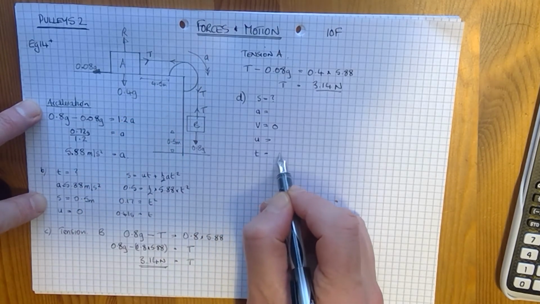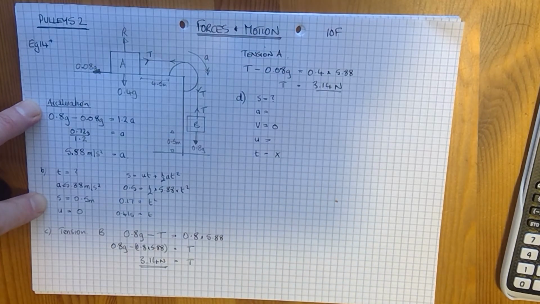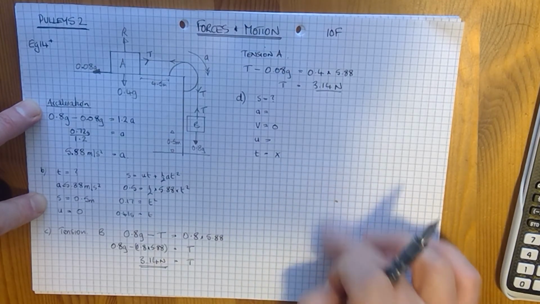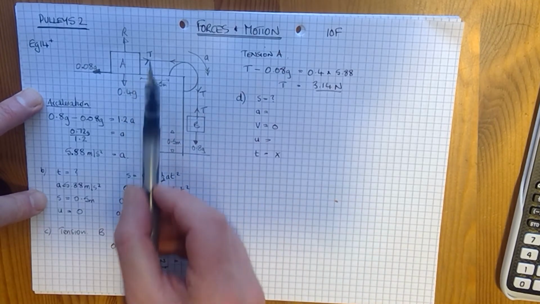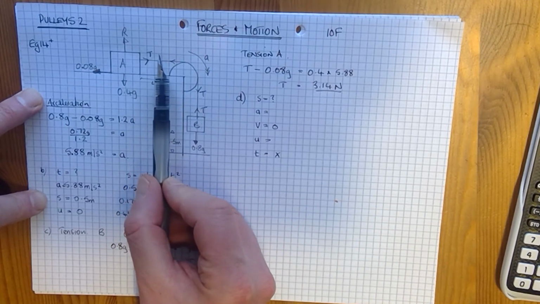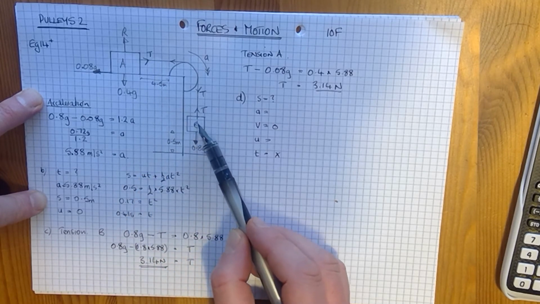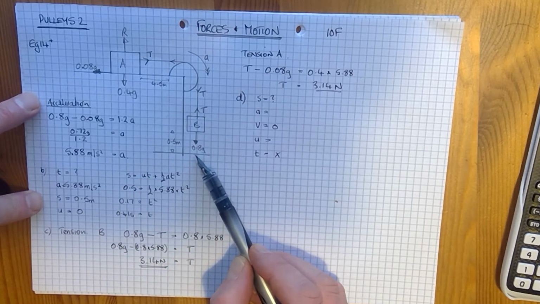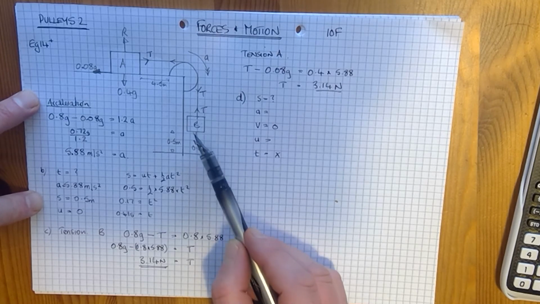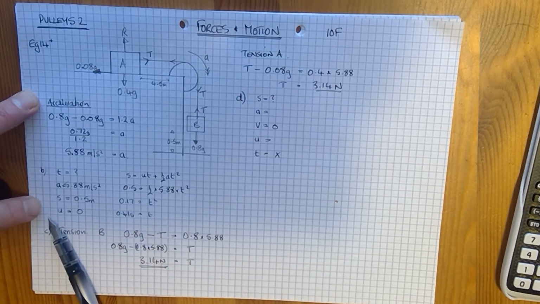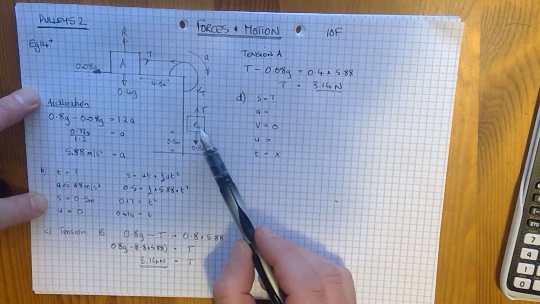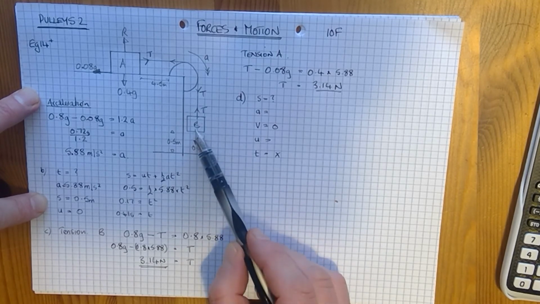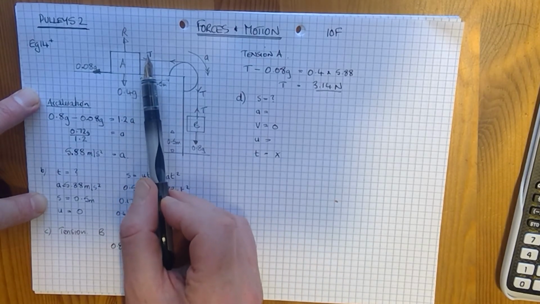I don't think T is relevant in this case. I don't want to work it out. I'm sure there are ways you could work out T and use that to solve it. But there's two bits of information here that I need. The initial velocity of A, as it starts to slow down, is the same as the final velocity of B when it hits the floor. So what I'm going to do is work out the velocity of B when it hits the floor. I've got most of my information here.